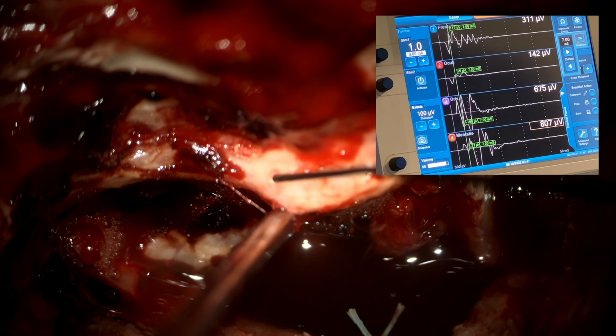Leave it right there. We stop talking for a second. You hear that? That's sub-threshold activation. So the system taps, it tells you it is recording and recognizing an action potential, but it's below 100 microvolts. So I want to put the stimulator down to 0.1.